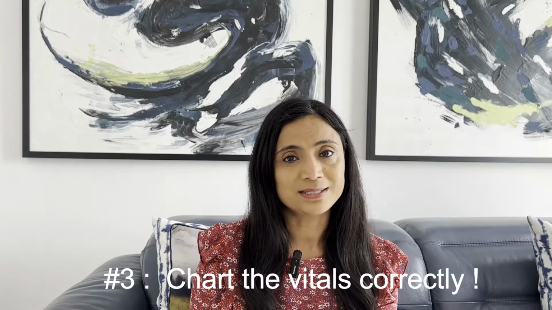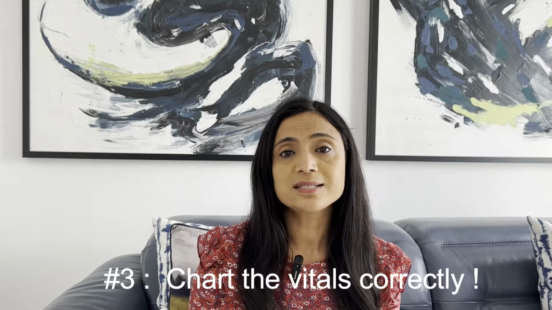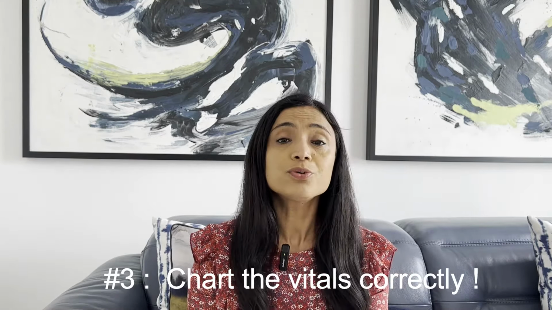This is really important, and again a very common fail in exam. Tip number 3 is about the vital monitoring and plotting. Now in this station, this is the document your assessor is going to mark and check. So there is no room for error when it comes to plotting your vitals on the NEWS chart, which is the National Early Warning Score chart, or your neurological observation chart. So you should practice.